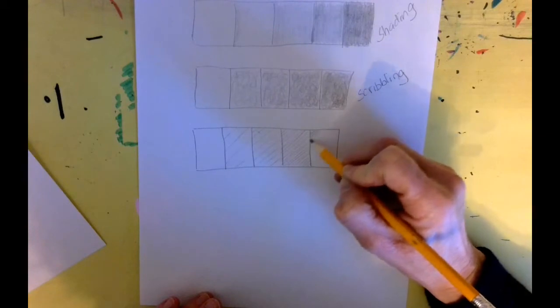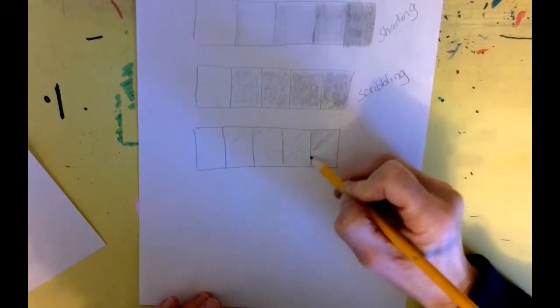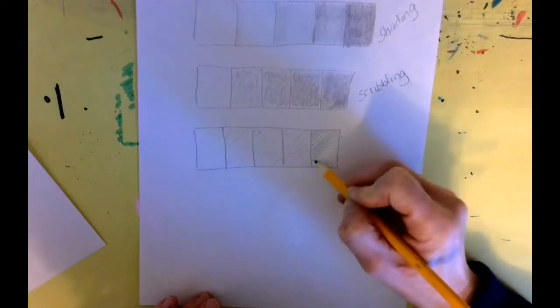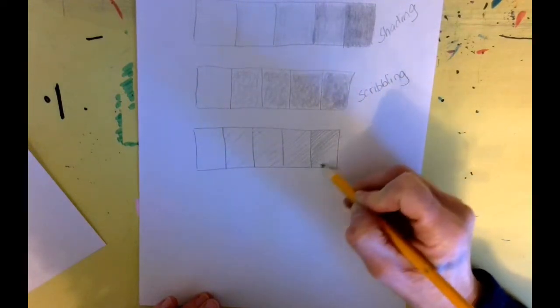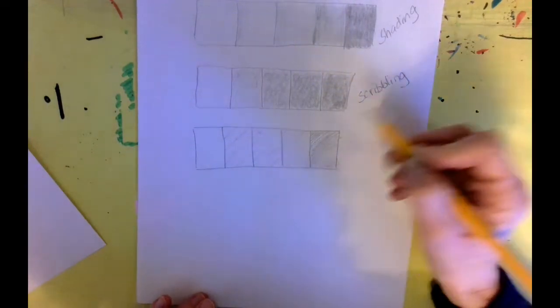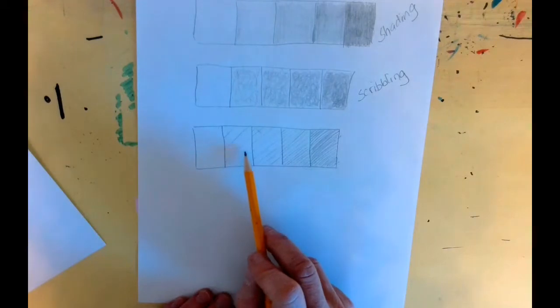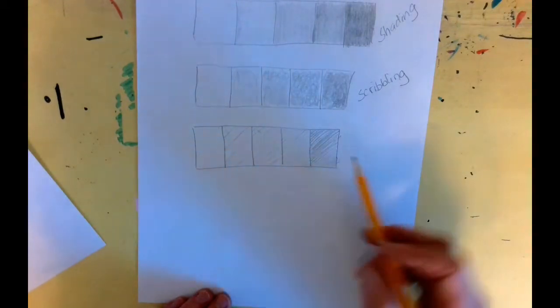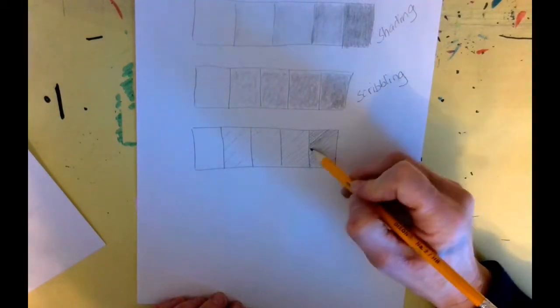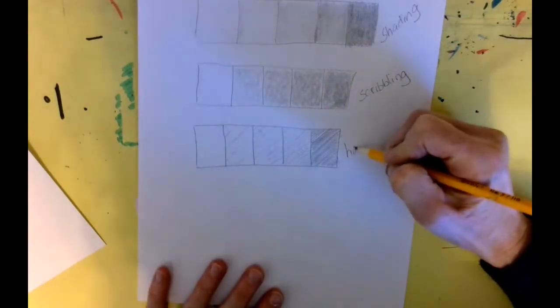So if I wanted to do this, my lines would be practically overlapping. And as I create this value scale, I can go back and add, or, well, I can't really take away unless you have an eraser, but we're not going to get into that right now. But you can see how we go from white to gray to darker gray all the way to a fairly dark value. And again, the closer you put those parallel lines, the darker your value will get. So that's called hatching.